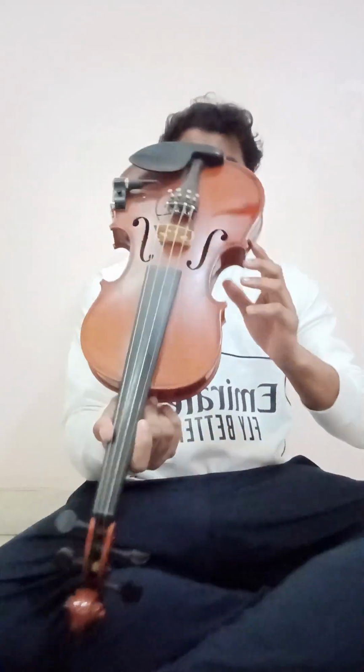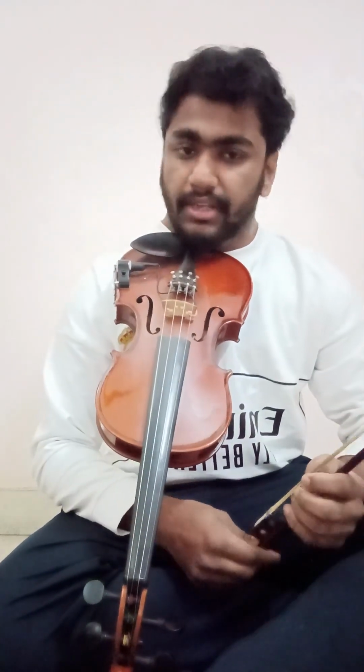Now we have to understand the sitting position for the violin. First we keep our violin like this, rest the base part of the violin on our chest, and rest our chin on it. We cross the left leg over the right leg like this, and pull out the right leg, keeping the lower part of the violin near the ankle. This is the ideal sitting position in Carnatic music violin. So let's continue with the lesson.